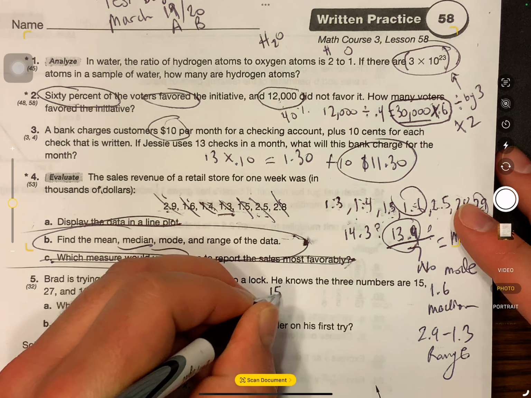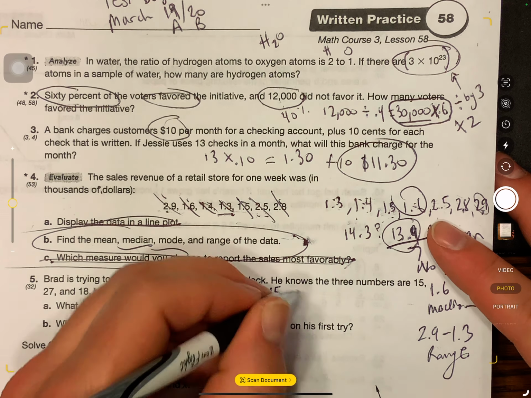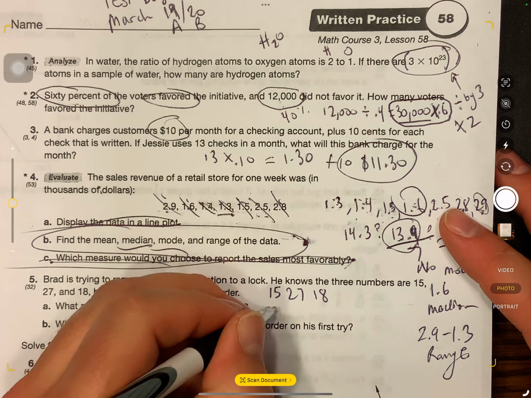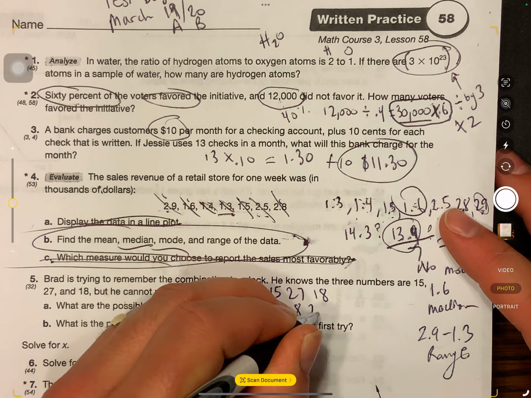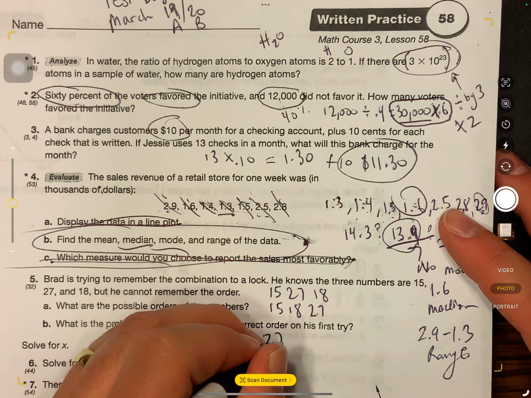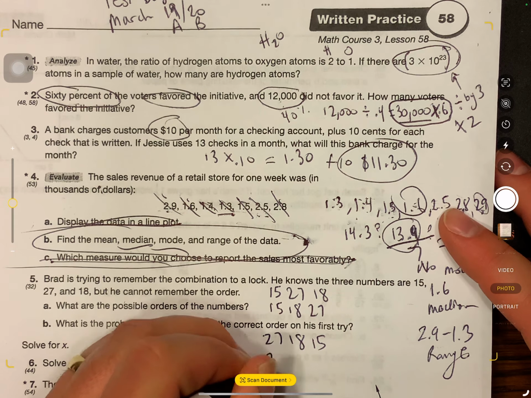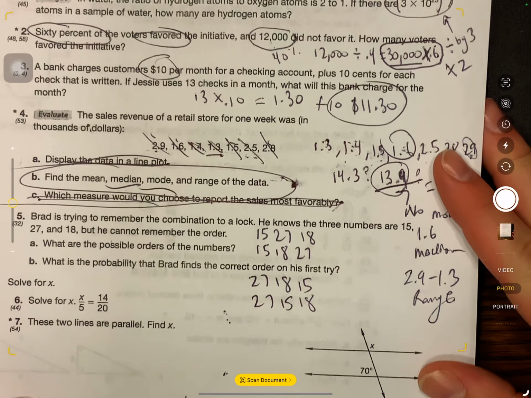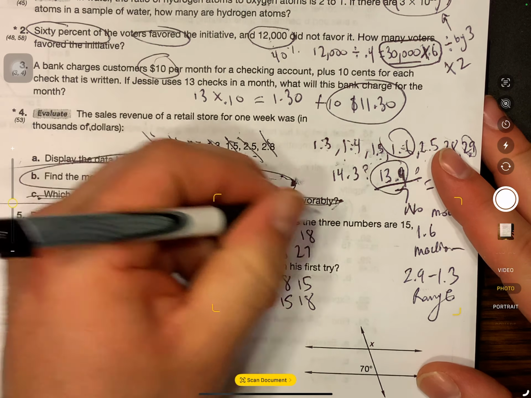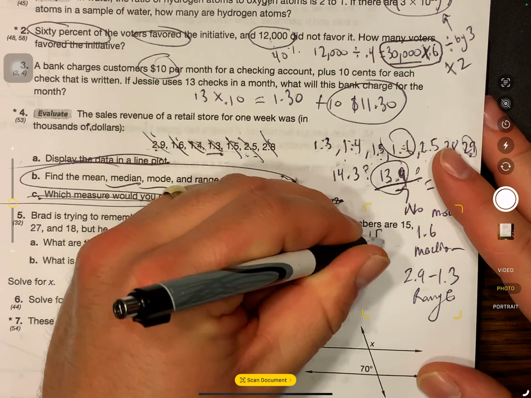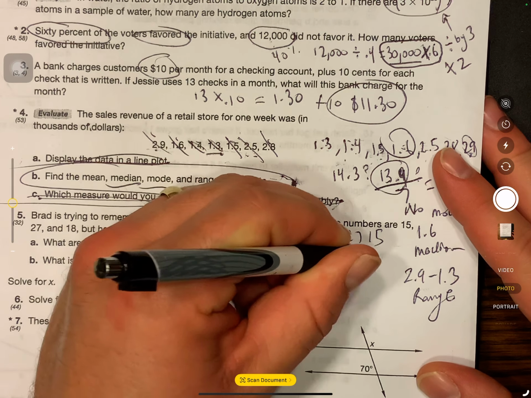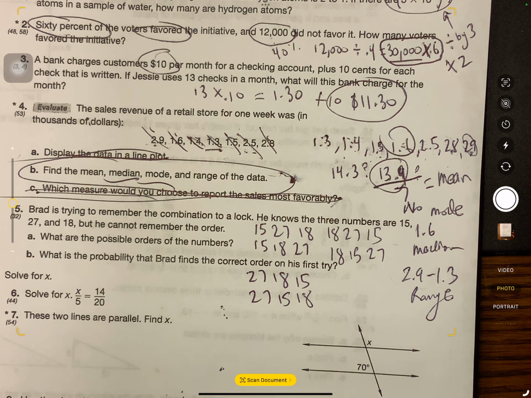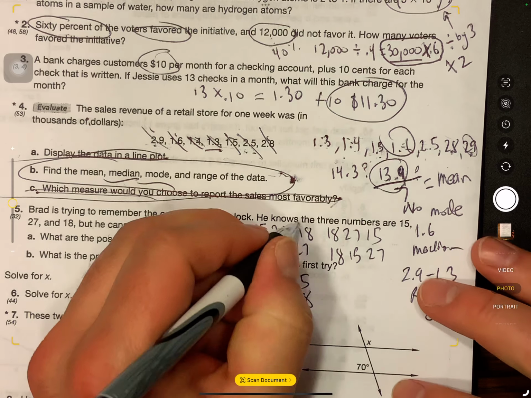Okay, 15 would go first, and then 27, then 18. That's the right combo, but he can't remember, so he might be doing this one, and this one, and then he could also do 18 first. That's really it. Okay, he's got 6 different combinations, and there's one that's the correct one.